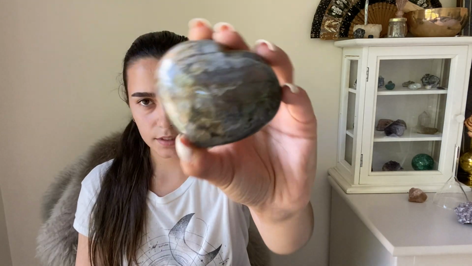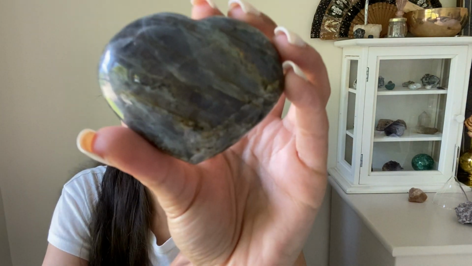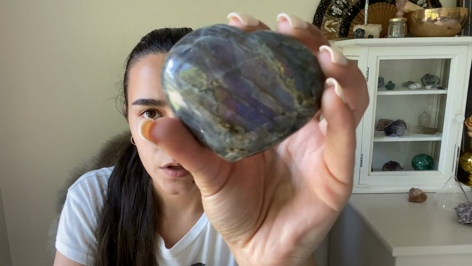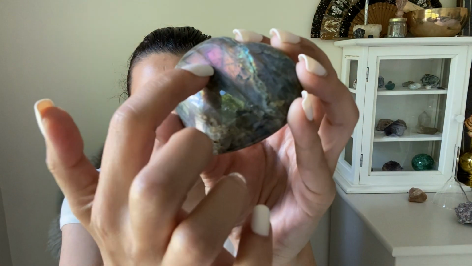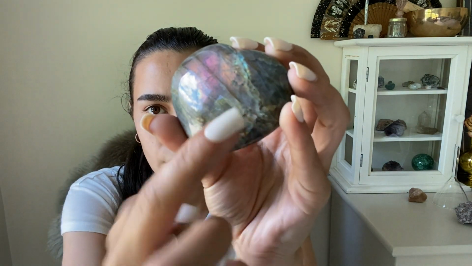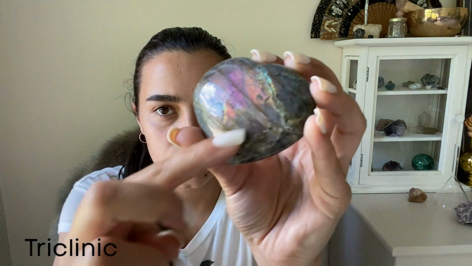So Labradorite is a part of the feldspar group, and it is triclinic, which means that it has 3 uneven axes in its formation, and I will show you exactly what I mean by that. If you look at this here, you will see we've got lines going this way across it. We've got lines going this way across it.